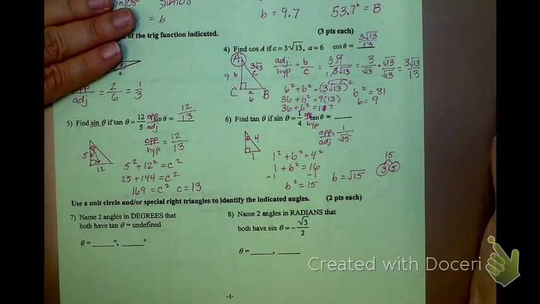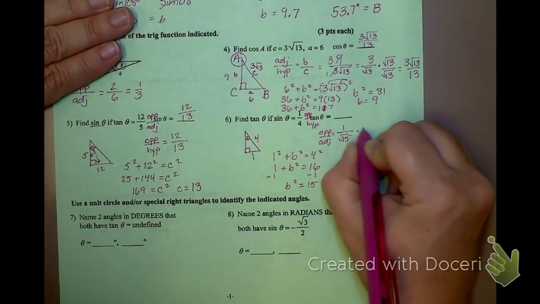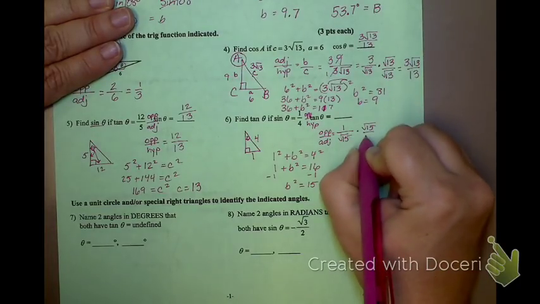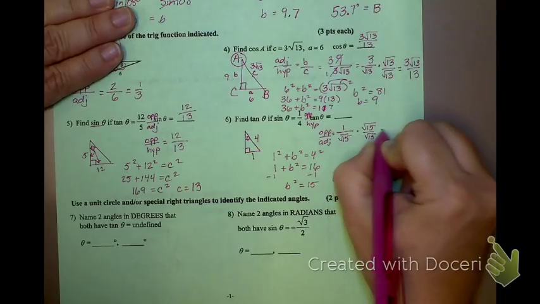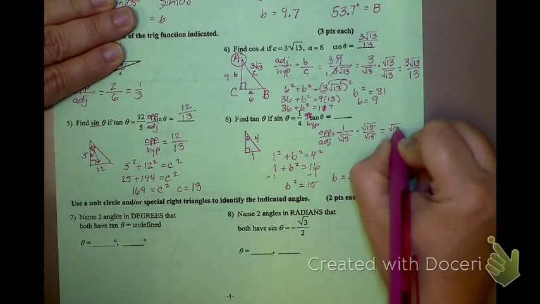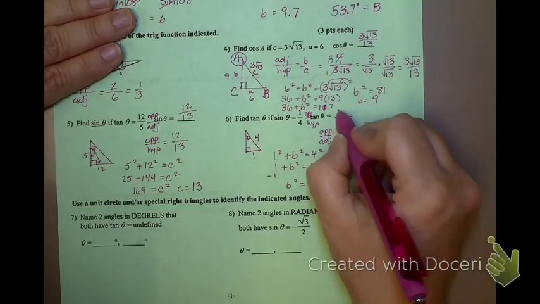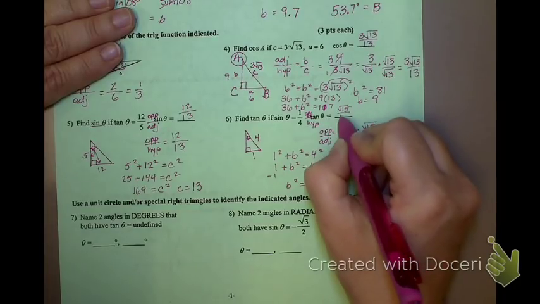How do I get rid of that radical on the bottom? Multiply rad 15 over rad 15. I get rad 15 on the top, 15 on the bottom. That's my answer. Rad 15 over 15.